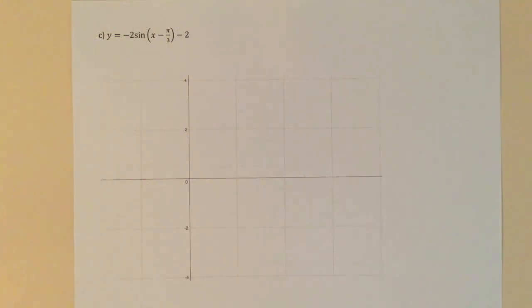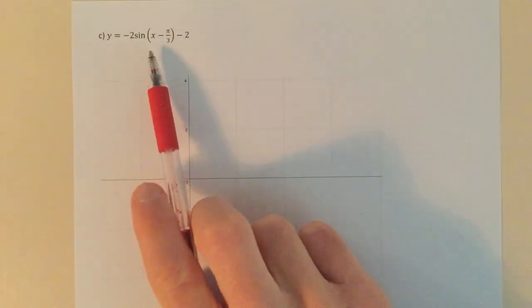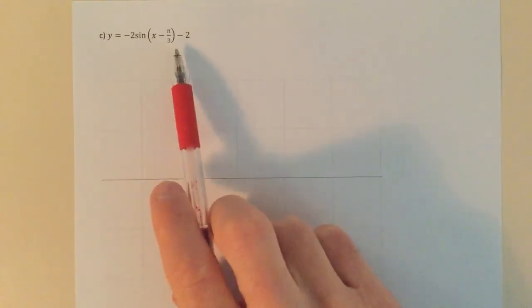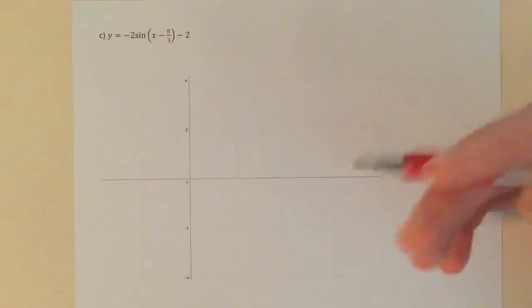Welcome back, everyone. Hopefully you feel like you're getting the hang of these by now, but we're going to go through a couple more examples of translated sine and cosine graphs. So here we're asked to sketch the graph of y equals -2 sine of (x minus pi on 3) minus 2. The question that it follows on from asks us to just sketch one complete cycle, so that's the domain that we're going to work with.